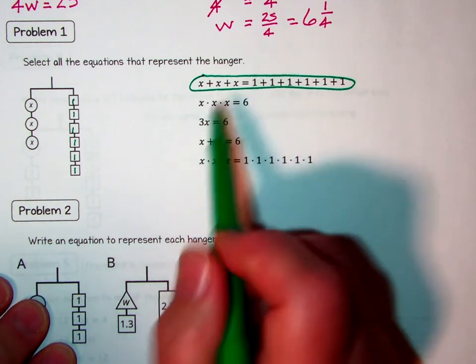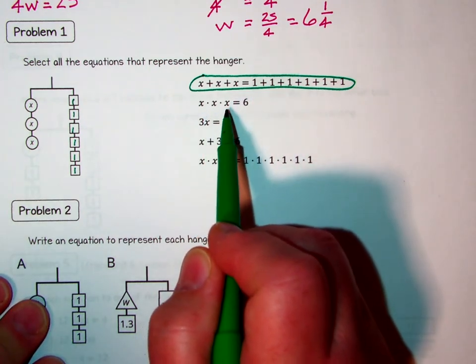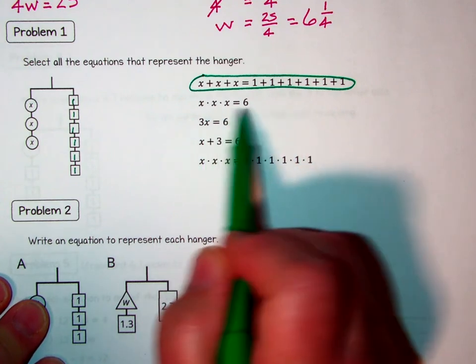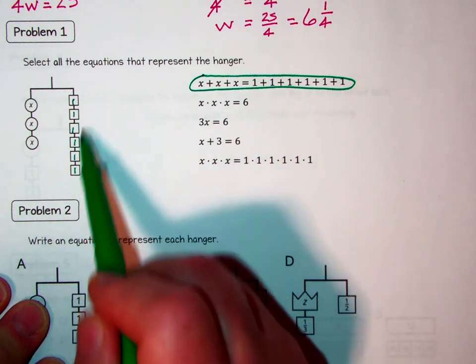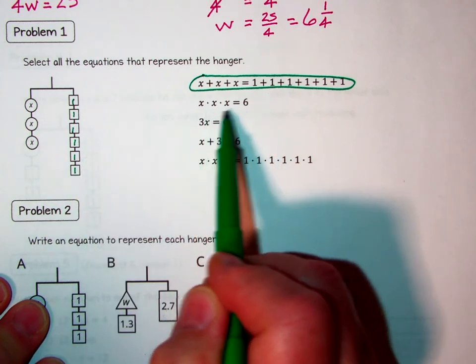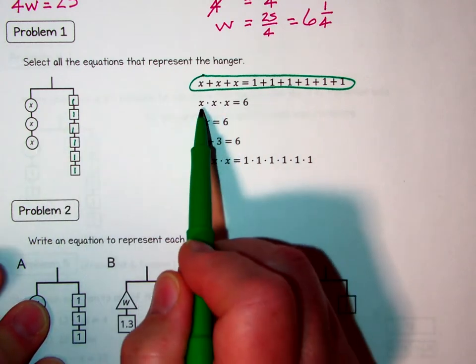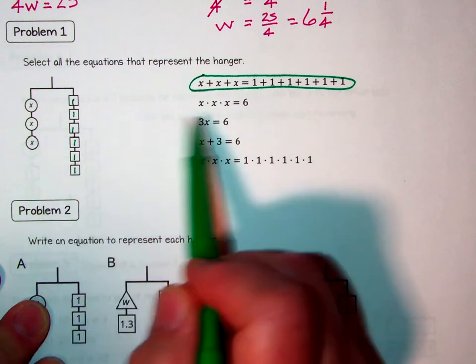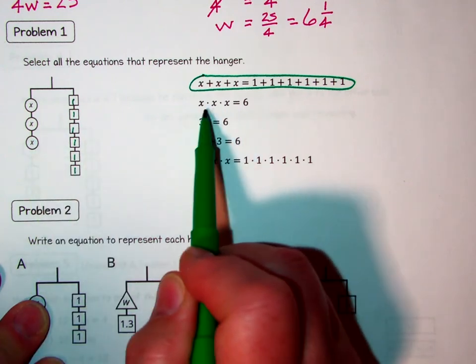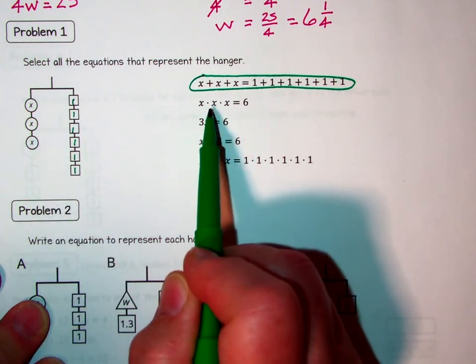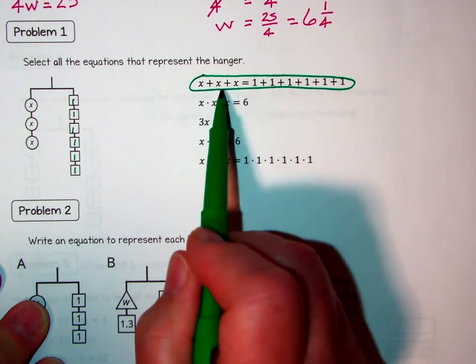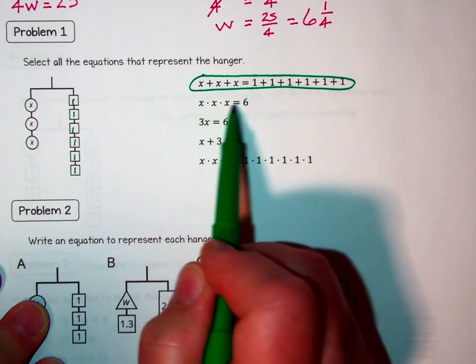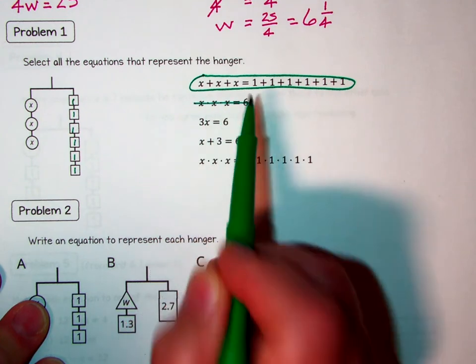The next one, x times x times x equals 6. You might be tricked into selecting this one because certainly on the right side you do have 6, and on the left side you have 3 x's, but they are being combined, and over here it shows them being multiplied. So if this said x plus x plus x as it did in the first equation, it would be right, but x times x times x is not correct.